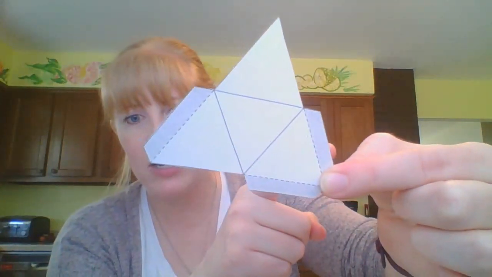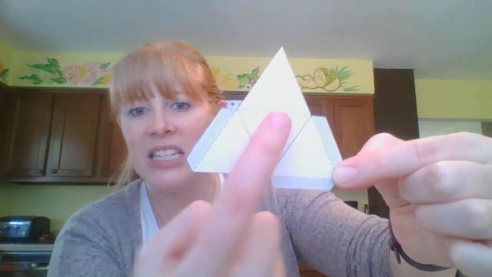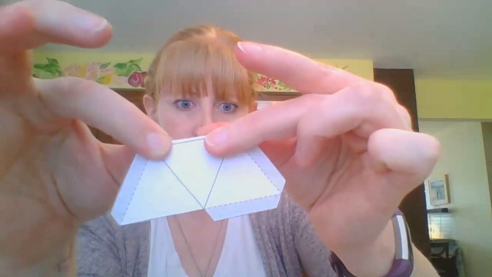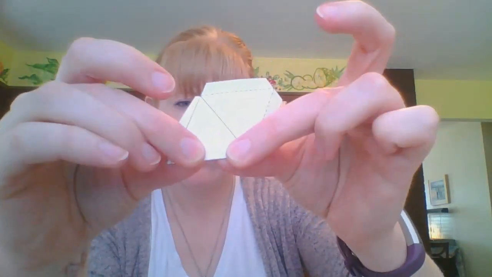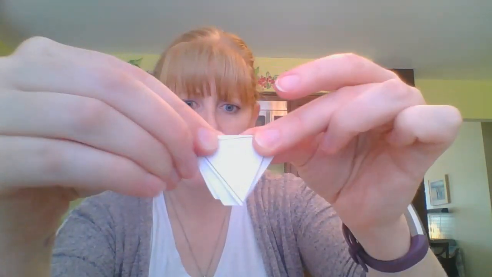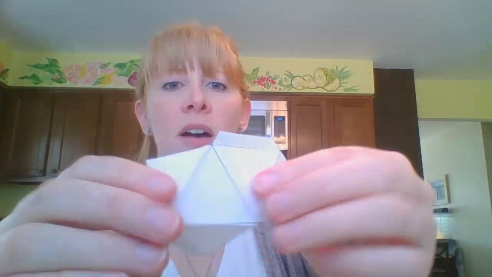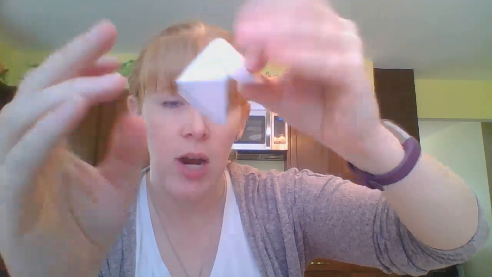Now this one I cut, but I didn't pre-fold it. I am going to fold along each of these solid interior lines. So now those are all folded. That one was kind of crooked. I can do better than that. Now they're all pre-folded so I'll be able to connect them a lot faster, and hopefully then my glue is not going to dry on me.